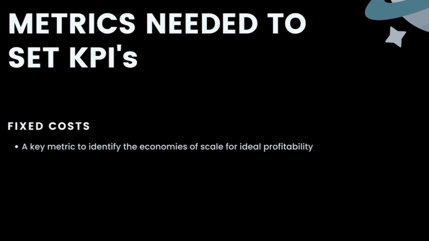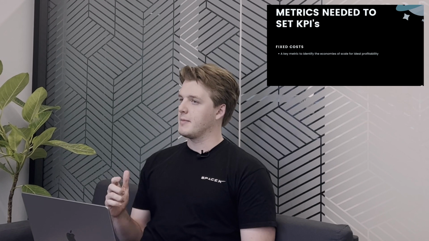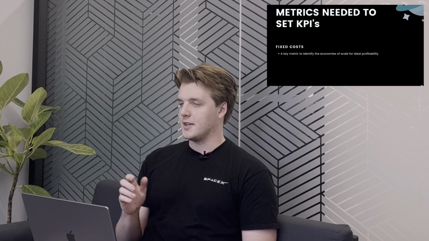Now getting into fixed costs. This is commonly overlooked in the e-commerce world when talking about paid acquisition performance. In certain scenarios this is much less of a concern, but for businesses that are starting out in the early stages, it's really important to understand that oftentimes your KPIs as a business shouldn't necessarily be set as your business is currently constructed.